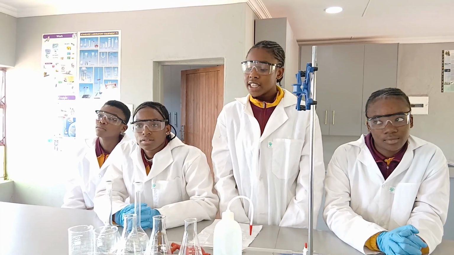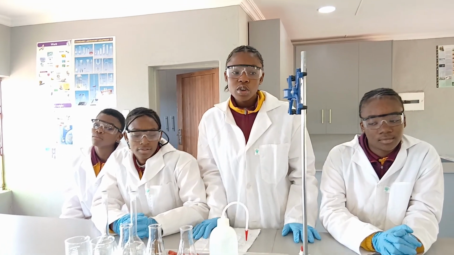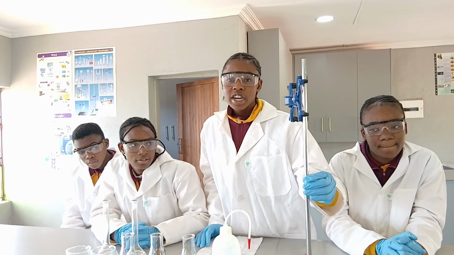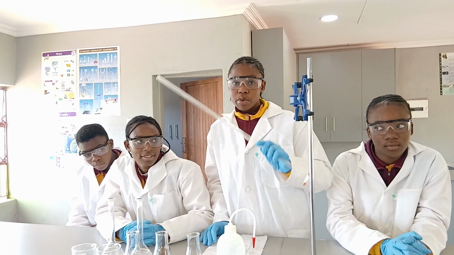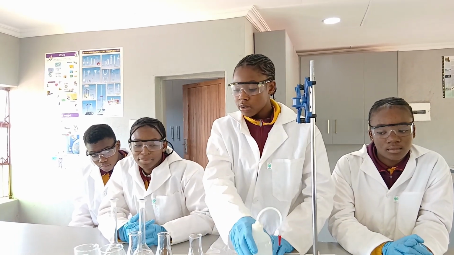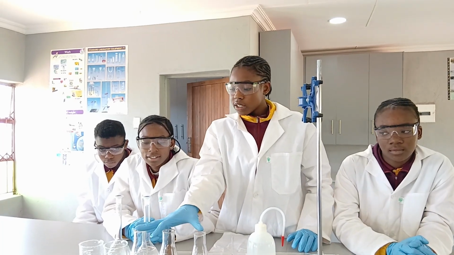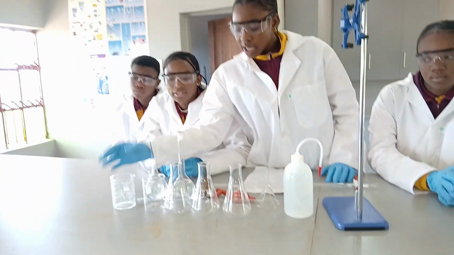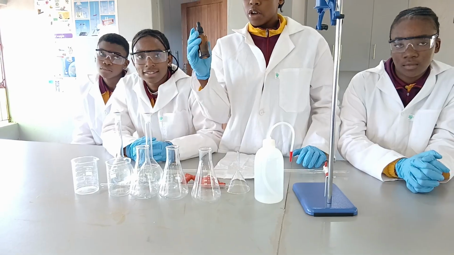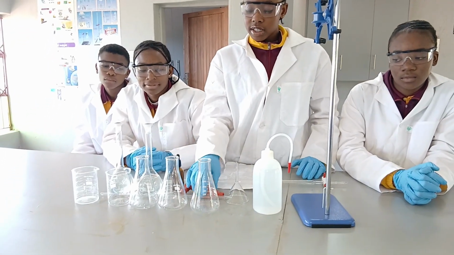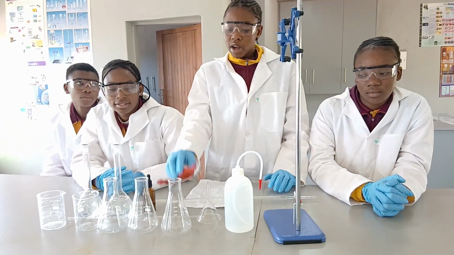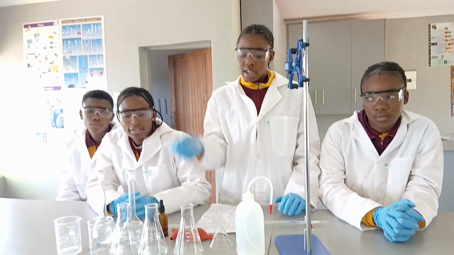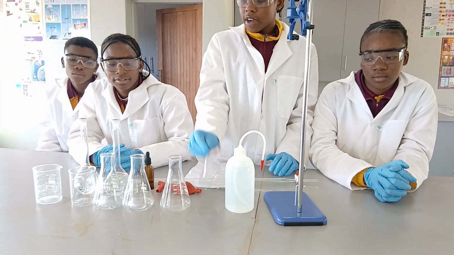Today, these are the equipment that we're going to use. Here we have a burette stand. Here we have a burette. This is a wash bottle, and these are conical flasks. We also have beakers, and we have a phenolphthalein indicator. This is a pipette safety valve. This is a pipette, and this is a funnel.